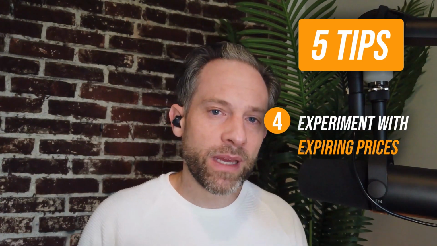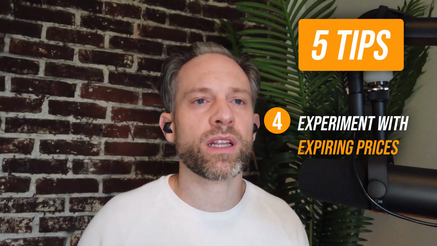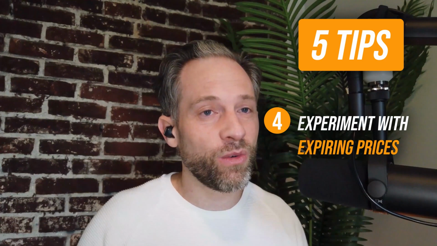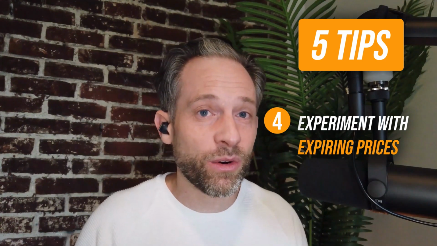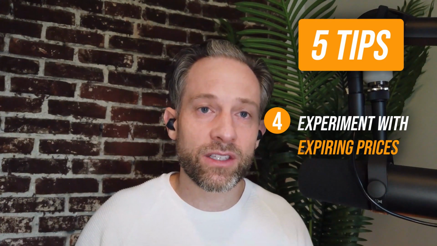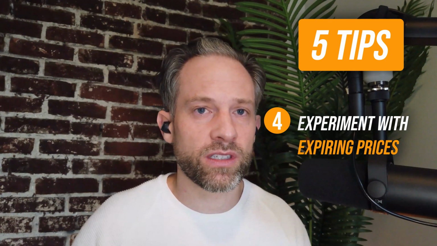Number 4, experiment with those minimum expiring prices. So if you really want to lock in a super high price for New Year's, but you don't want to wait till the very last minute to lower your prices, you can set this out a month, 2 months out in advance to try to capture that, but also make sure that you still secure bookings.